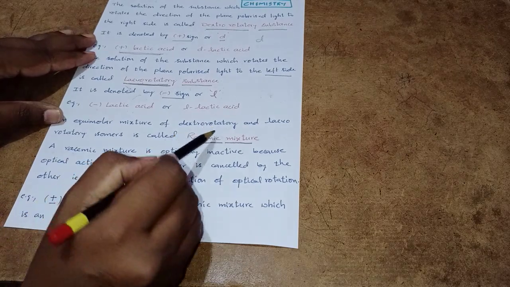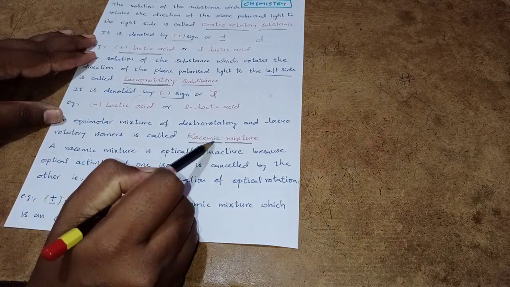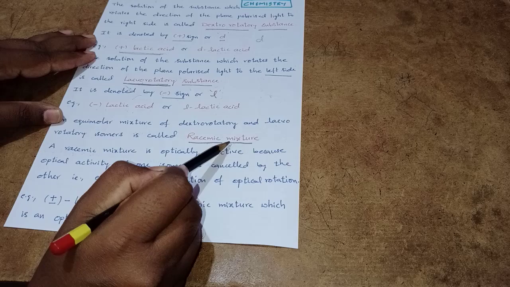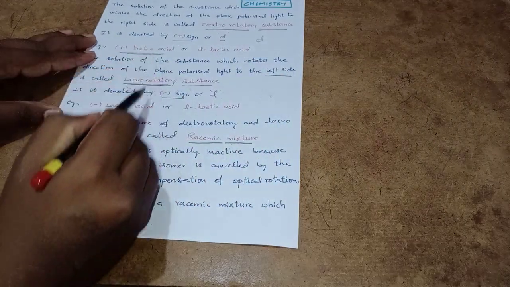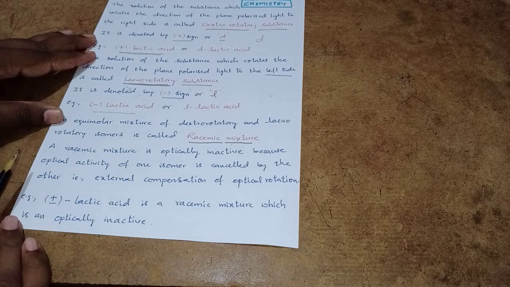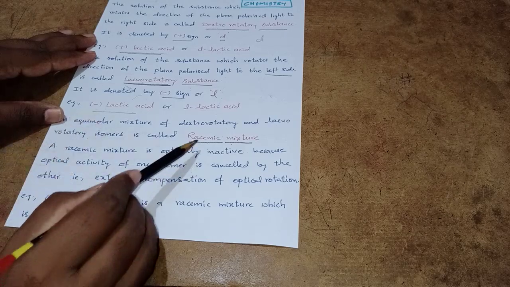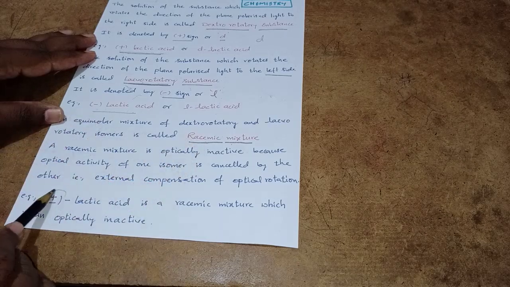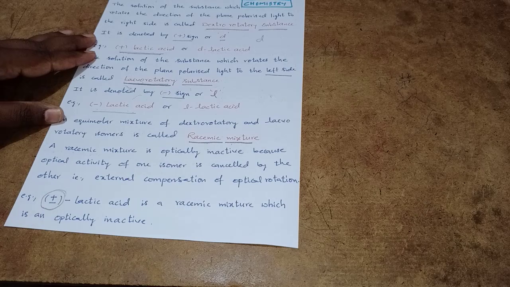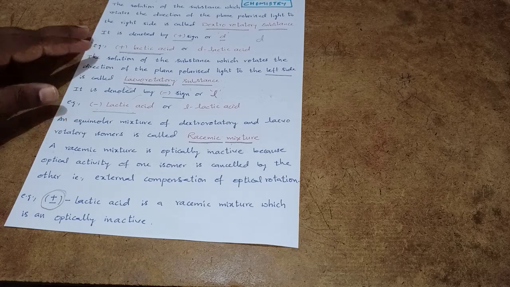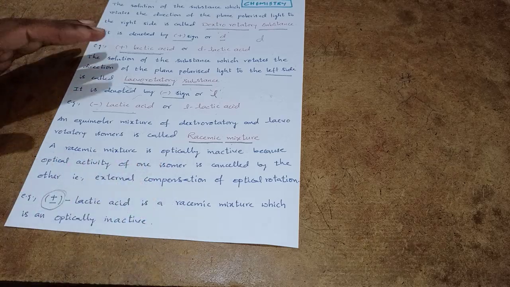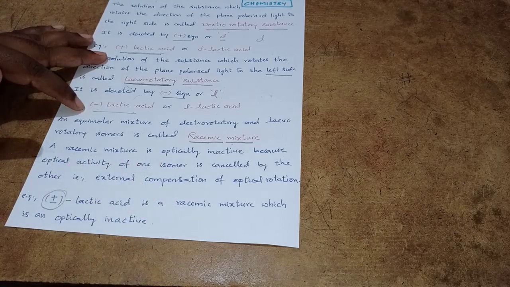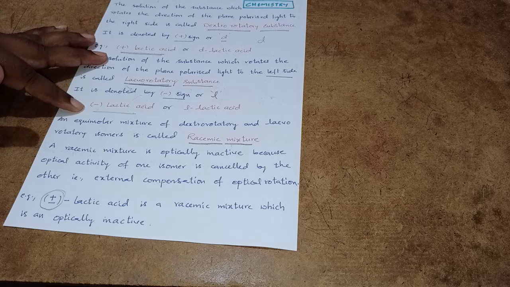Now, what is the optical activity of a racemic mixture? Now I have an equal ratio of D lactic acid and minus lactic acid. So a racemic mixture is indicated with the symbol plus minus.